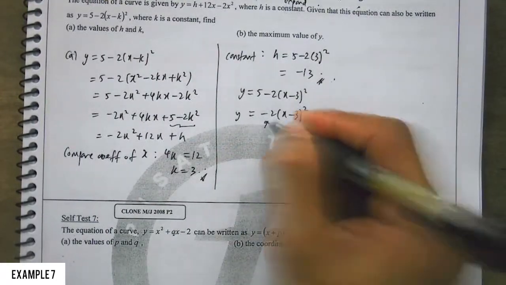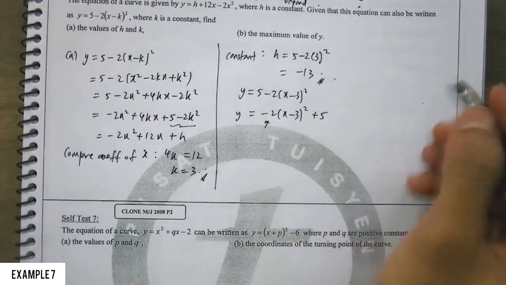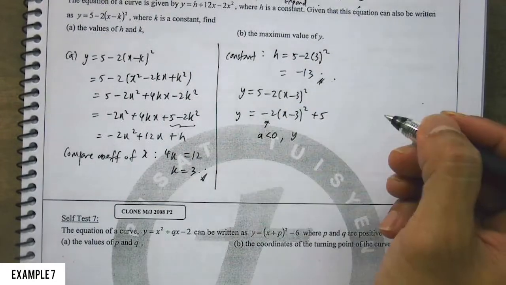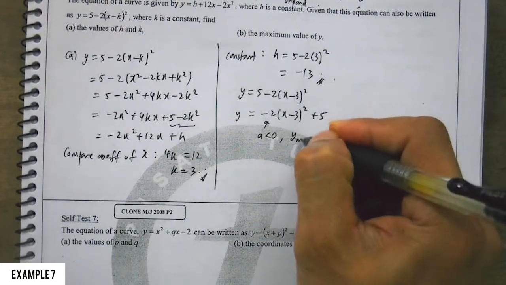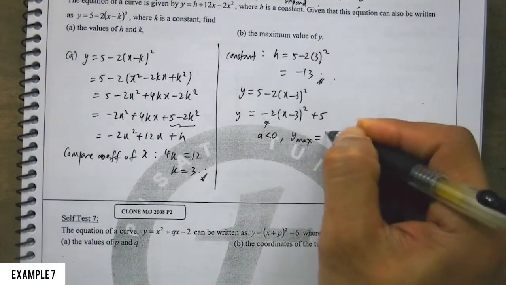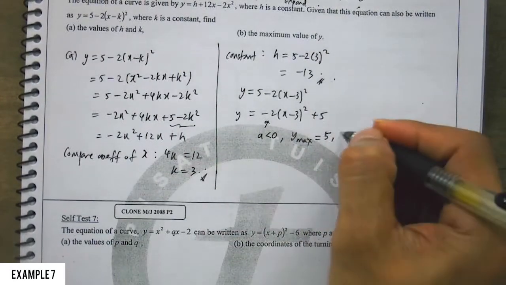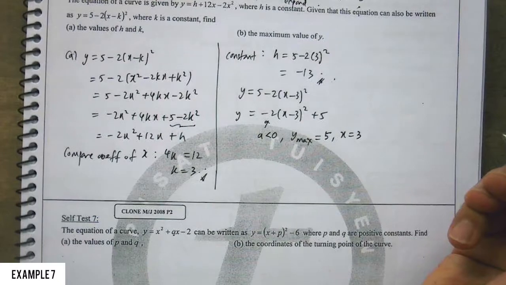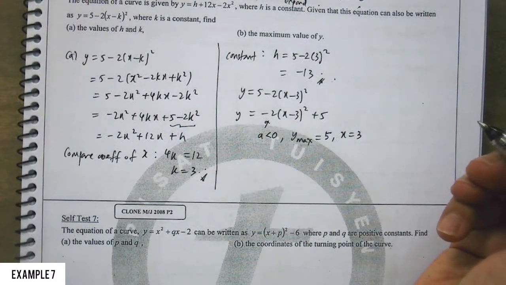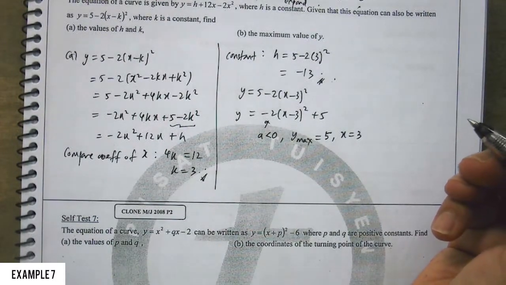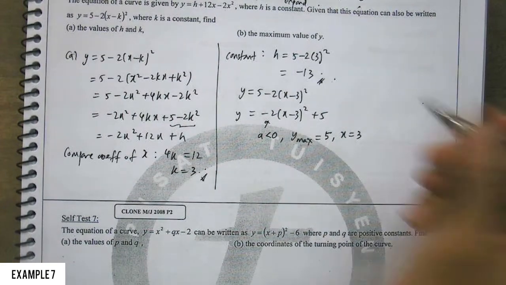Now, what's the number in front? What's your A? My A is negative 2, right? Minimum, maximum? Maximum. So my maximum is what? Is 5 when x is 3. Okay? Yeah, so that's my maximum value.